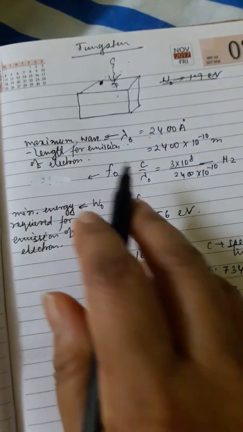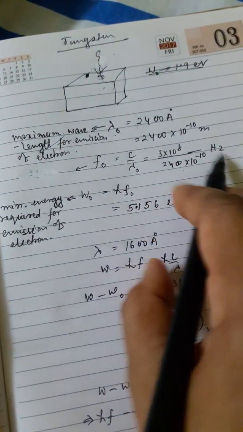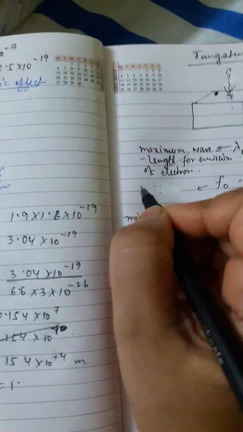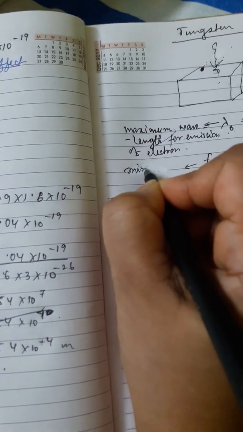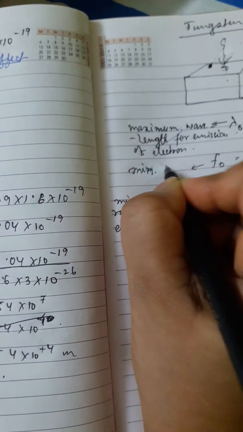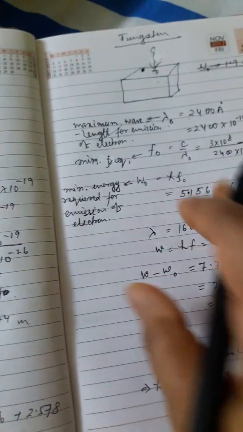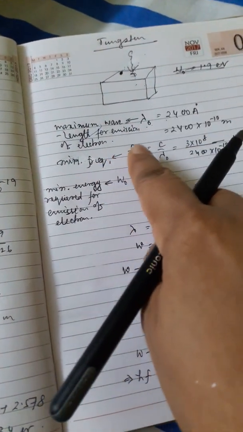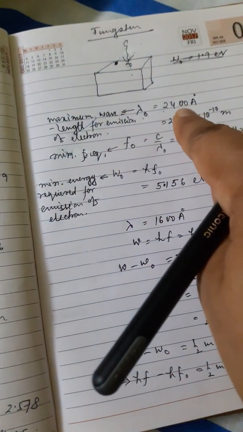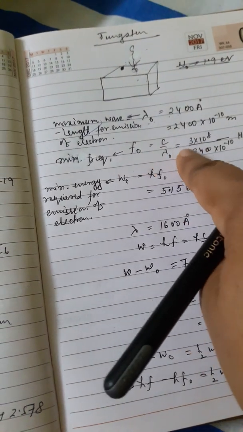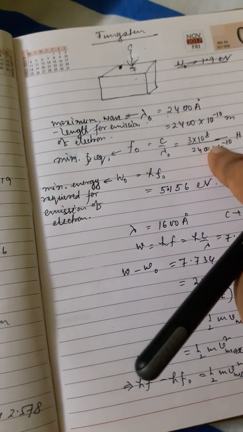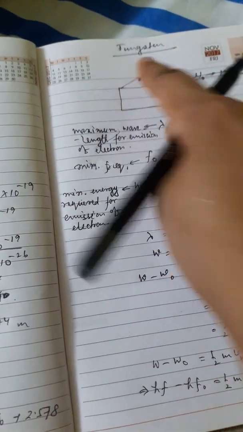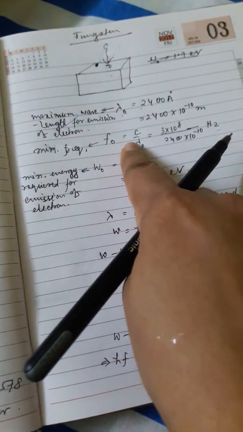So, what is the corresponding frequency? If you solve it, you will get the value in hertz. This one is the minimum frequency. Threshold frequency means the minimum frequency with which emission of electrons is possible. It is the minimum frequency of the incident light because of which the electrons are able just to leave the metal body.